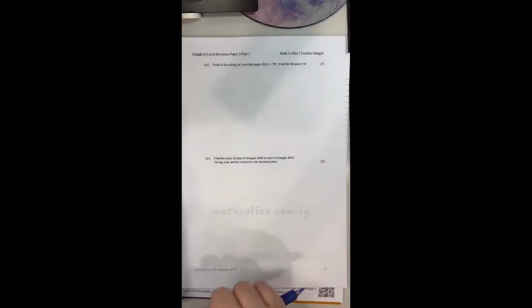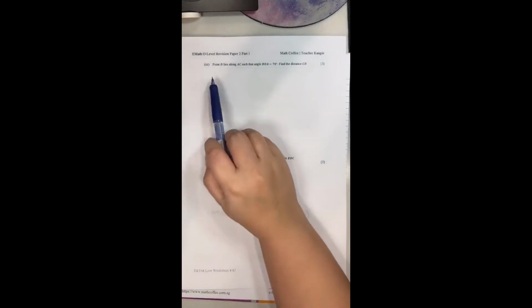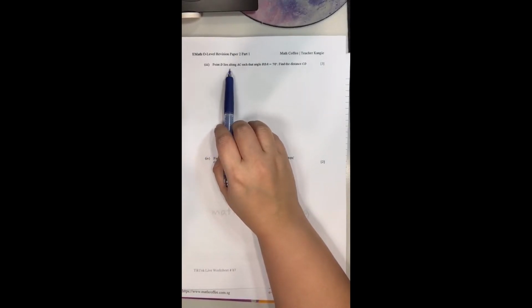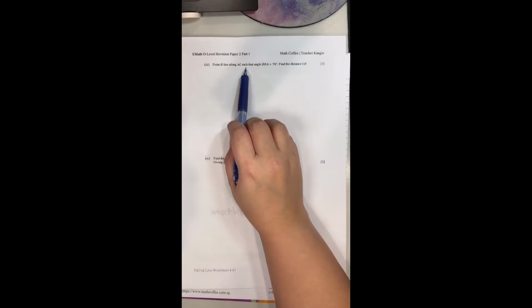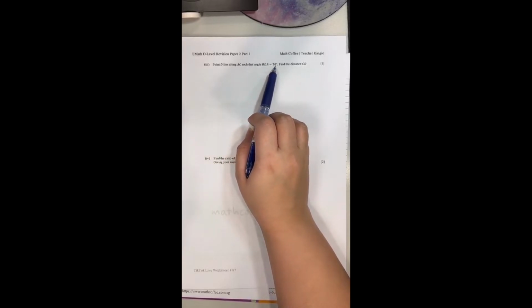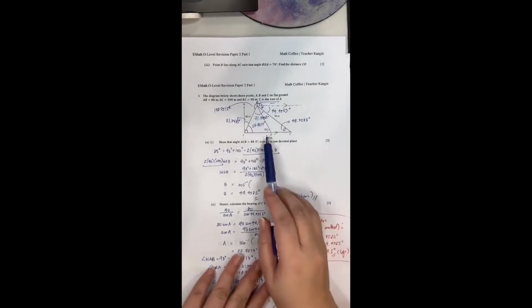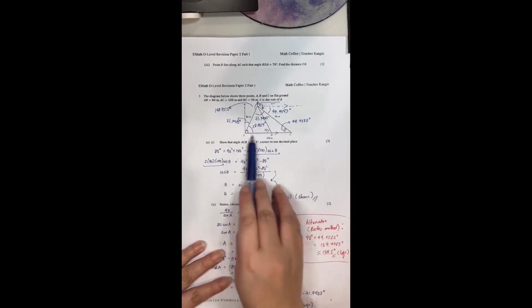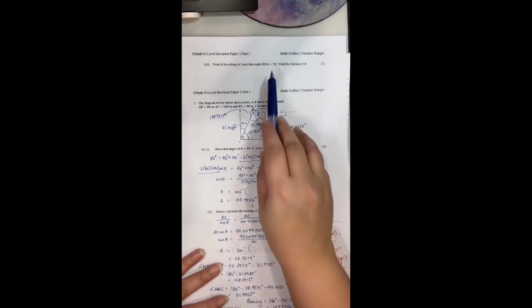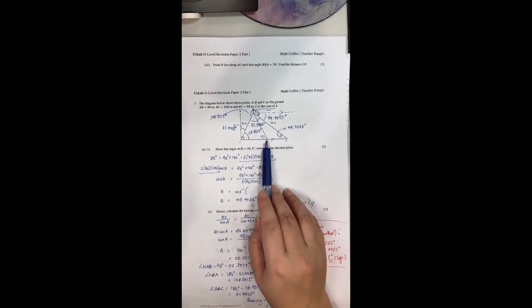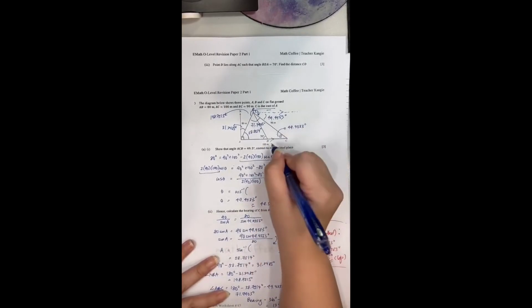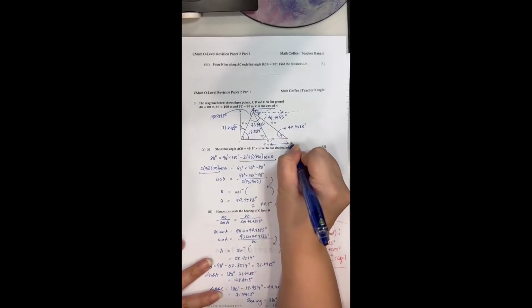Okay, let's move on to the next part. This question is not done yet. Now they tell us that point D lies along AC such that angle BDA is 70 degree. Okay, so they're saying that this one is a straight line, 70 degree here. So they already update it inside the diagram already. So they're asking you to find here CD, question mark.